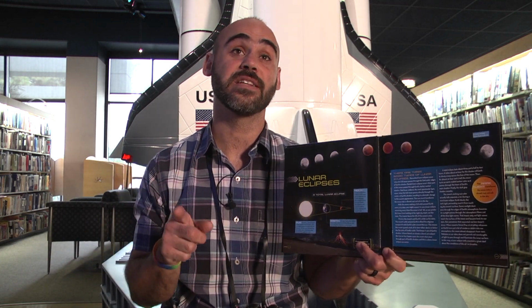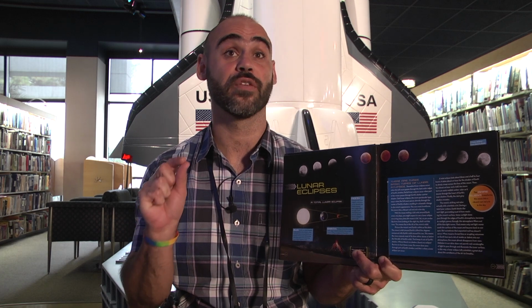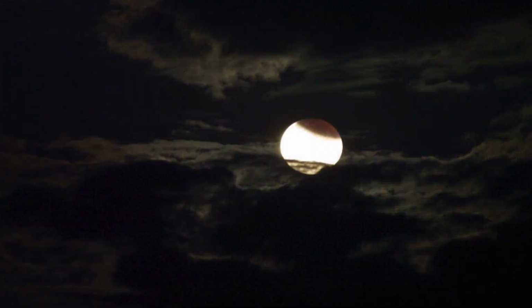Now let's talk about lunar eclipses. There are 3 basic types of lunar eclipse. The first, penumbral, occurs when the full moon passes through the faint outer edges of Earth's shadow. The second, a partial lunar eclipse, occurs when part of the moon passes through Earth's darker central shadow.